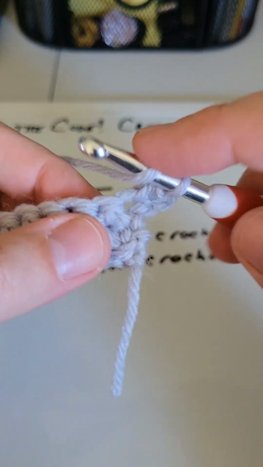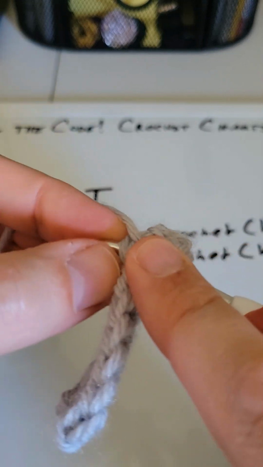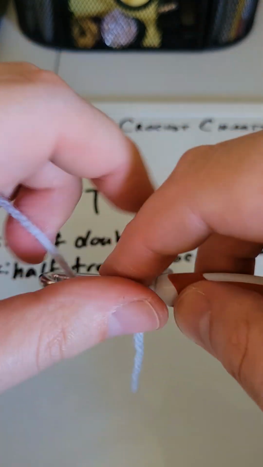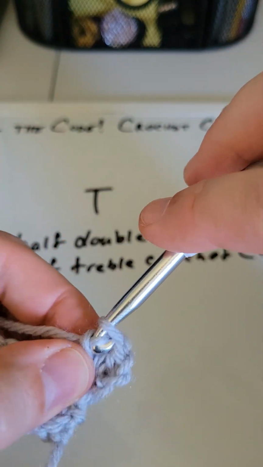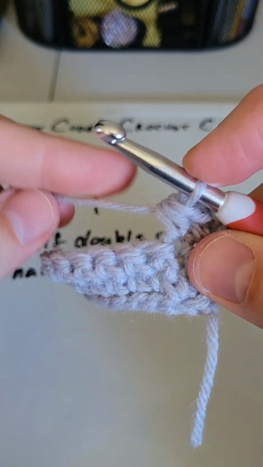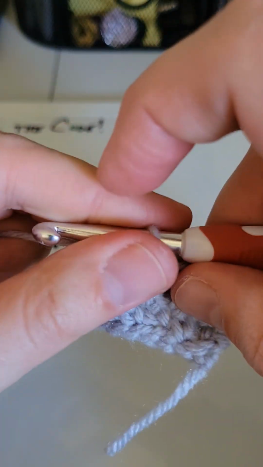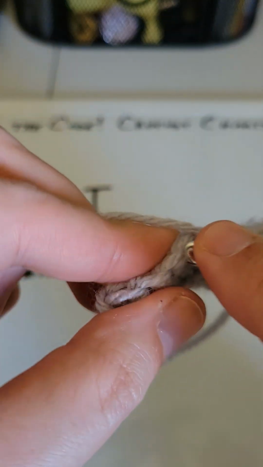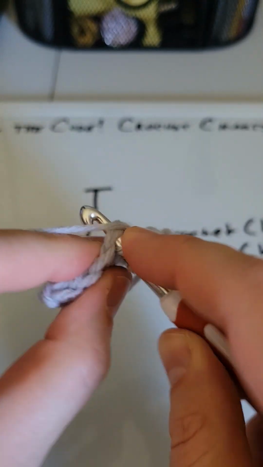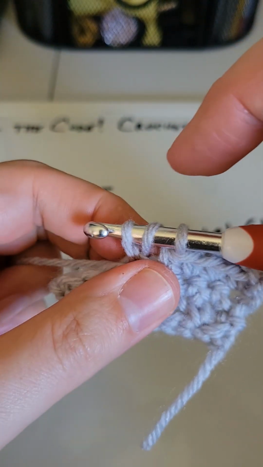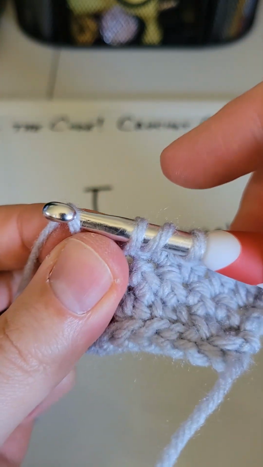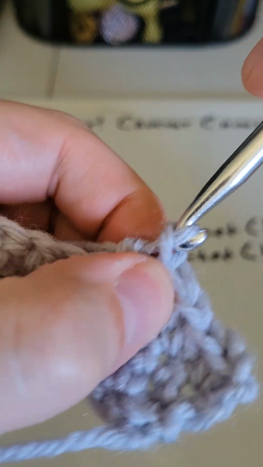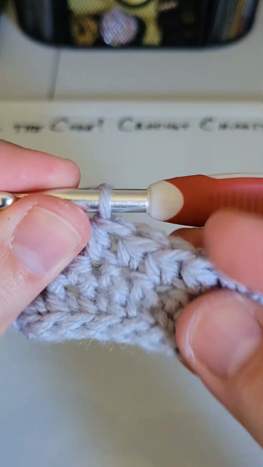Again, yarn over, go into the next stitch, pull through, you'll have 3 loops on your hook, yarn over again, and pull the yarn through all 3 loops. And that is a half double crochet. So basically, for your half double or half treble, you're going to yarn over, go into the next stitch, pull that yarn through, then you're going to have 3 loops, yarn over again, and then pull that yarn through all 3 of these loops. Alright, and that is how you work the half double crochet.